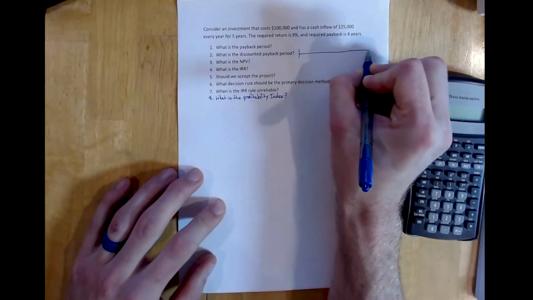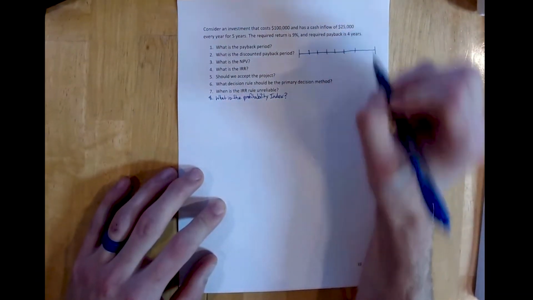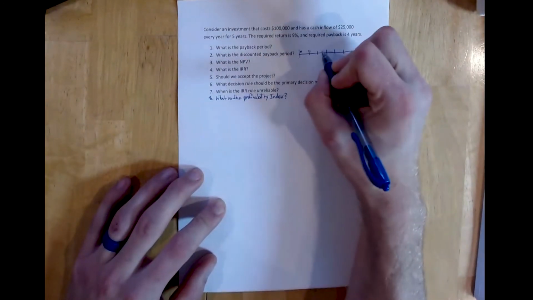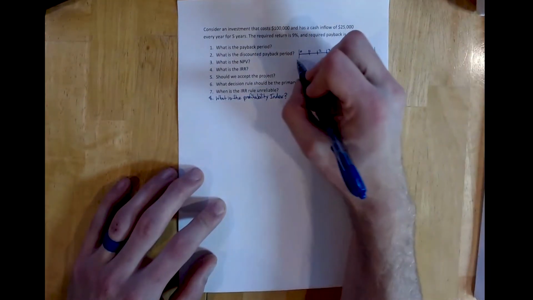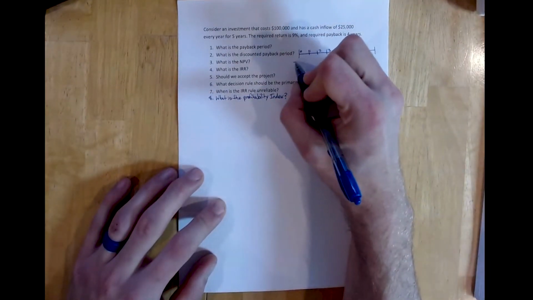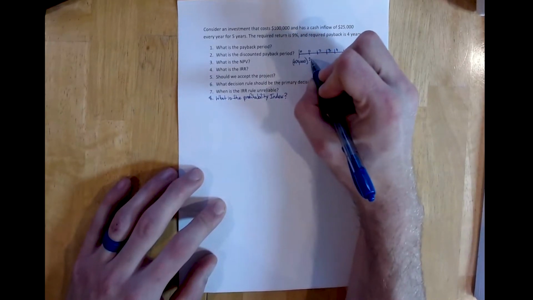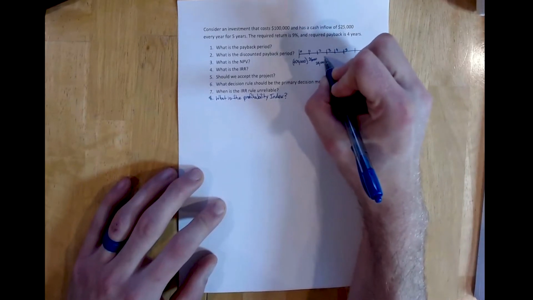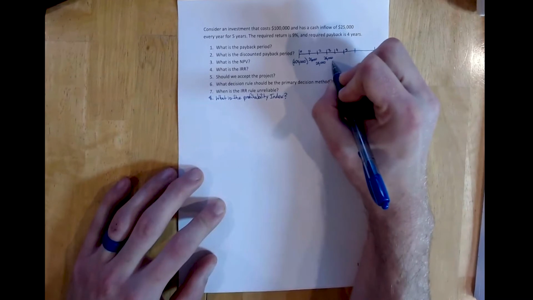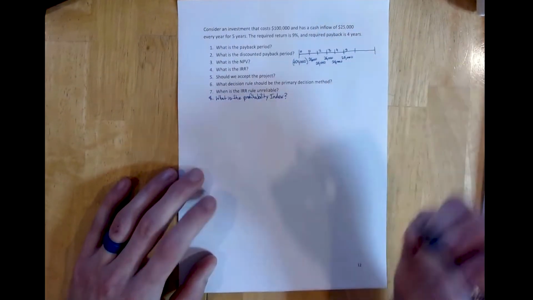So here we have a pretty nice and easy set of cash flows because all of the cash flows are the same. So we have a lot of repetition. We have 5 years of cash flows for this project and then it finishes. So in the initial year, their initial cost, $100,000. And then 5 years of $25,000 per year. And then the project ends.